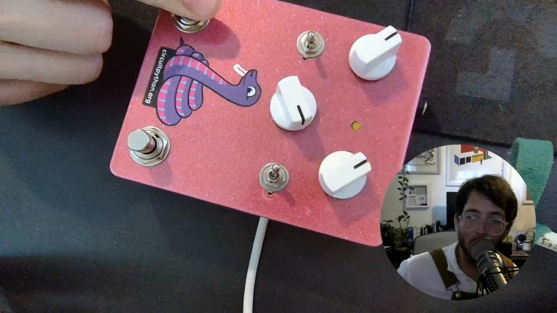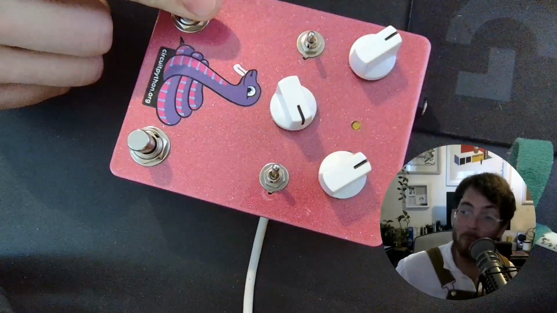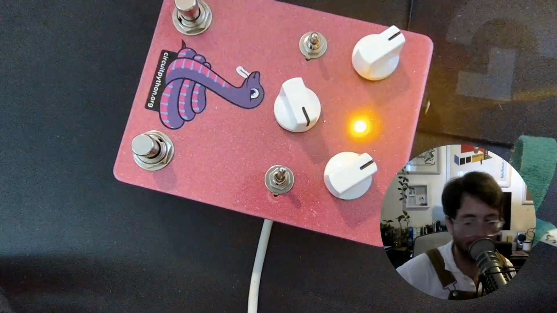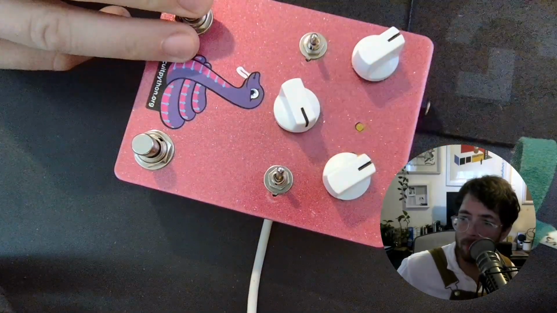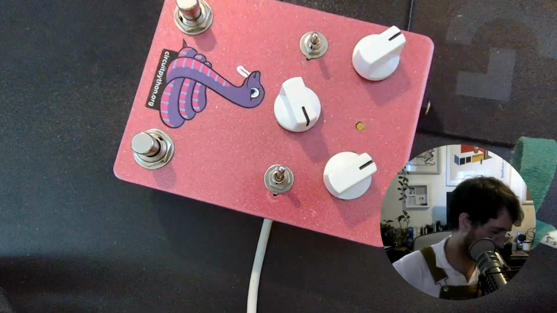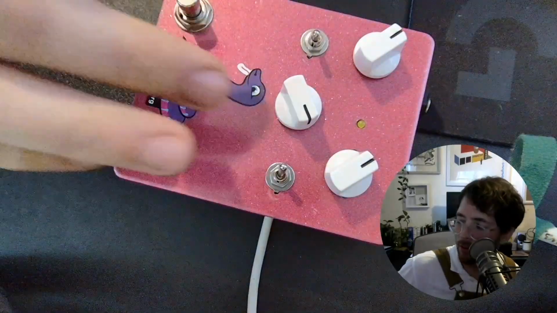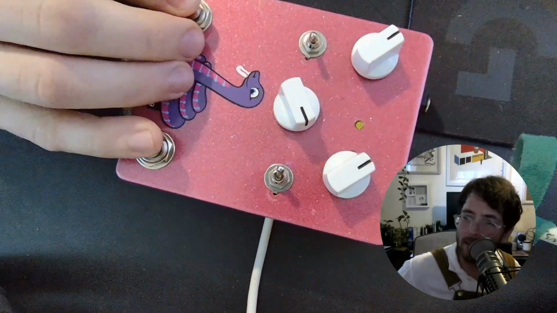I have the hold button. If you hold down the left button, it'll sustain forever, which is kind of cool, but you can get a little funky. Pretty cool. Of course, you can go back to dry. Okay, let's see what's next.